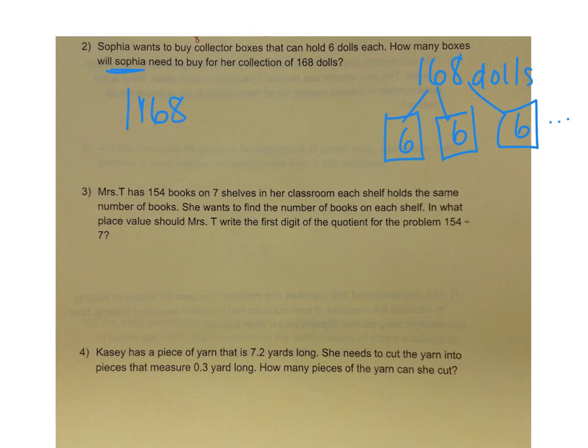So I'm going to use the algorithm and divide my dolls into groups of 6. Okay, these are dolls. Now, if I have leftover, they're also going to be dolls. When I get my answer, those are going to be boxes, collector boxes. So first thing I'm going to do is ask myself, I have 1 hundred, and I can't share that 6 ways. So I'm going to break that apart and include it with my tens, so that gives me 16 tens, and I definitely can split that into 6 parts.